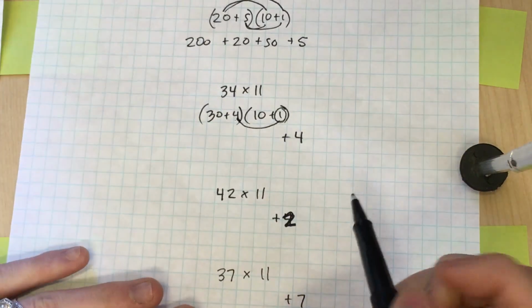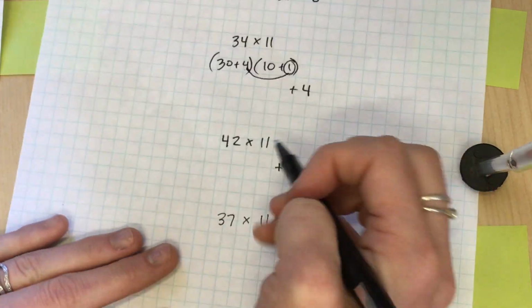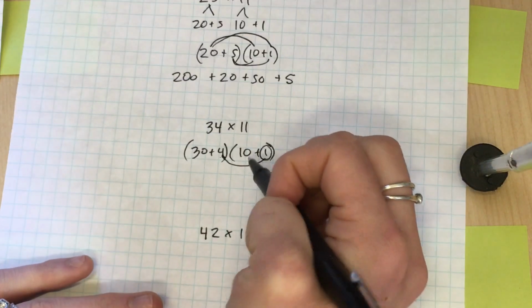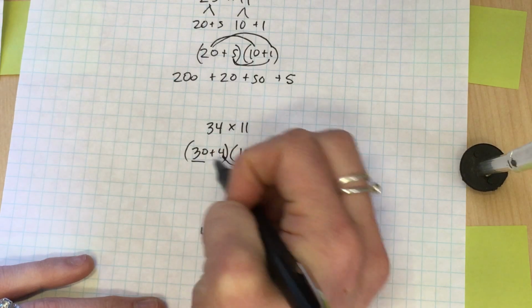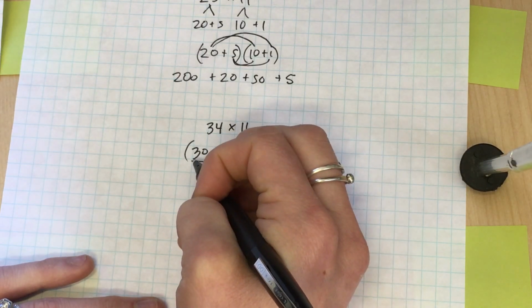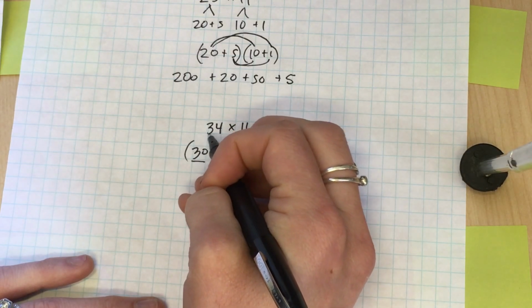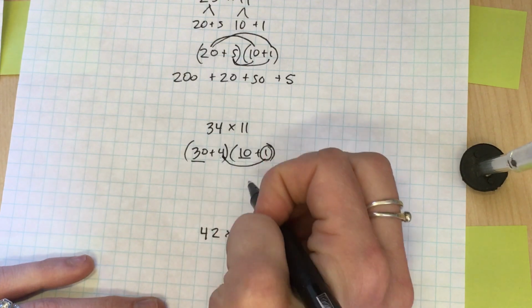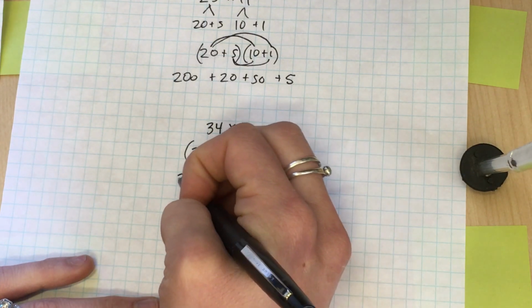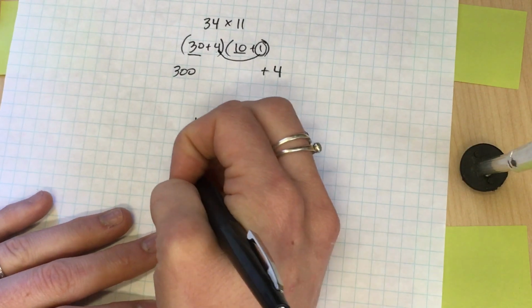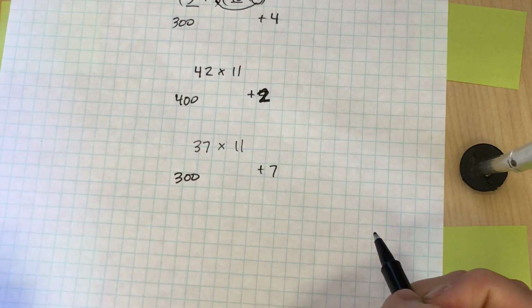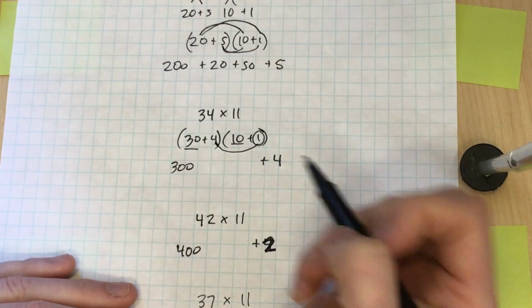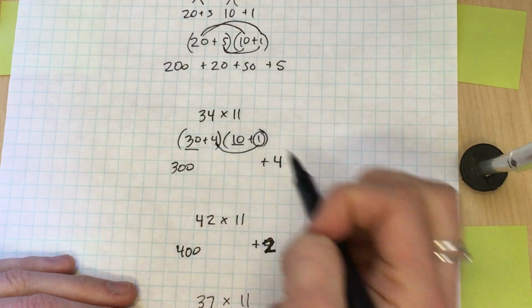Well, what about the hundreds place? Well, the hundreds place, as long as we're doing times 11, where there's only one group of 10 in the second number, is always going to come from the multiplication of the tens place in the first number and the tens place in the second, which in this case is 300. In this case, it's 400. In this case, it's 300. So all that's really up for grabs is the stuff in the middle.